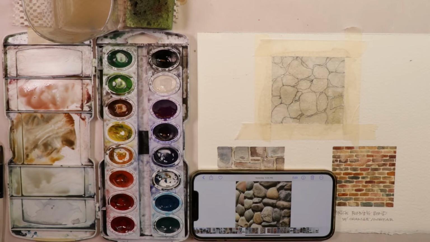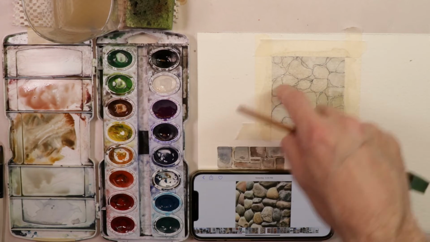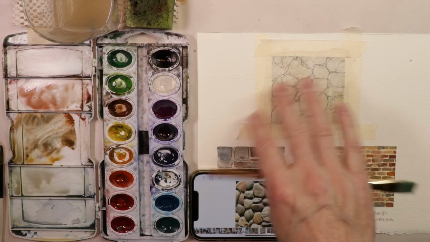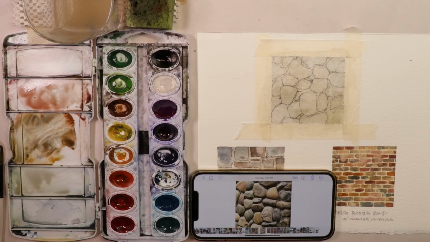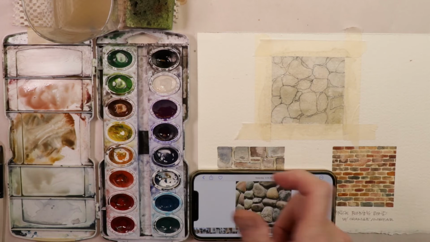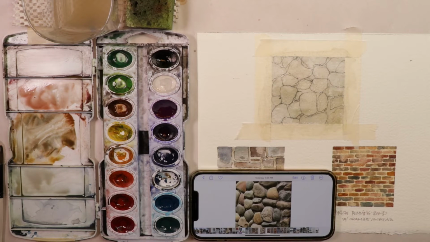Now we don't have to worry about going back in and adding any mortar color. It's already there for us, and we can just paint the stones and we'll be done. So let's take another break quick, let this dry. I might use the blow dryer quick, and then I'll come back and we'll start working on the stones.